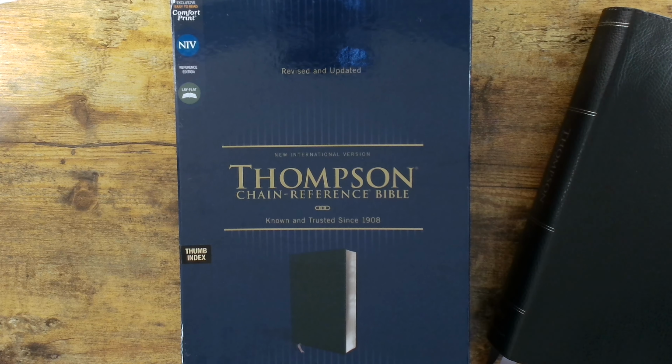Hello, everyone. This is Dominique Amara, and today I'll be doing a video on how to use the Thompson Chain Reference Bible. Now, I recently purchased this Bible about a month ago, and I have been using it pretty consistently since then. And I wanted to show you guys how to use this Bible if you were interested in getting it and just didn't know how to use it.